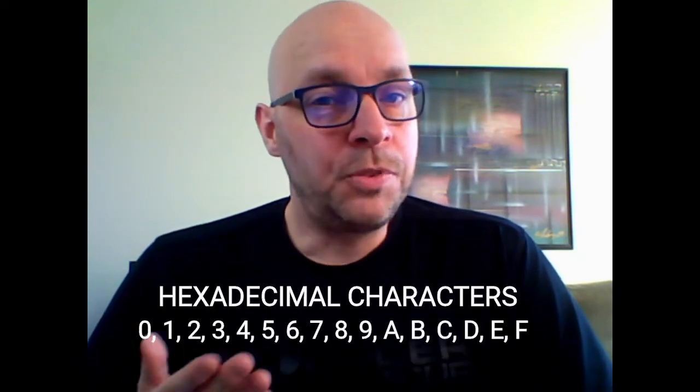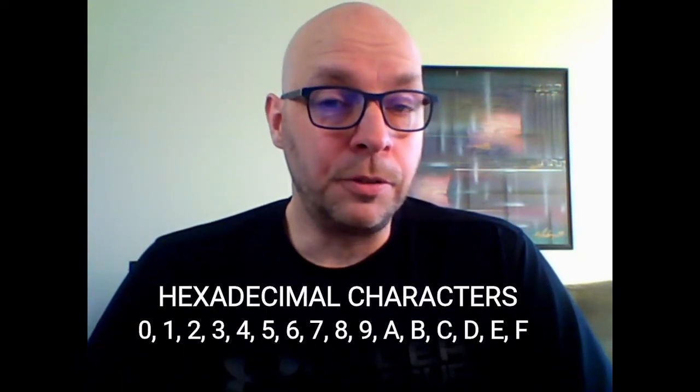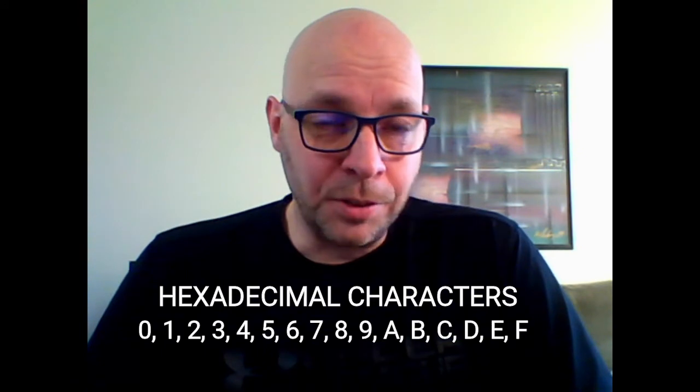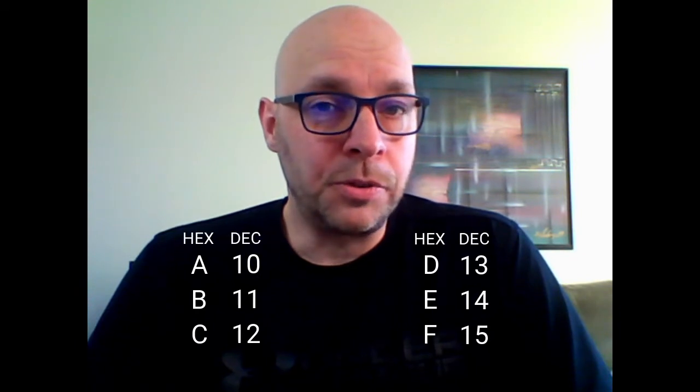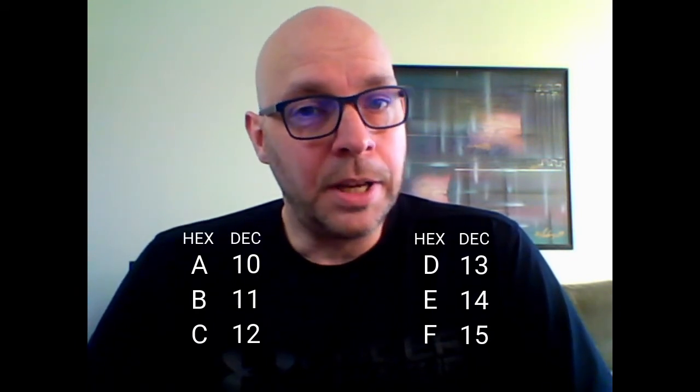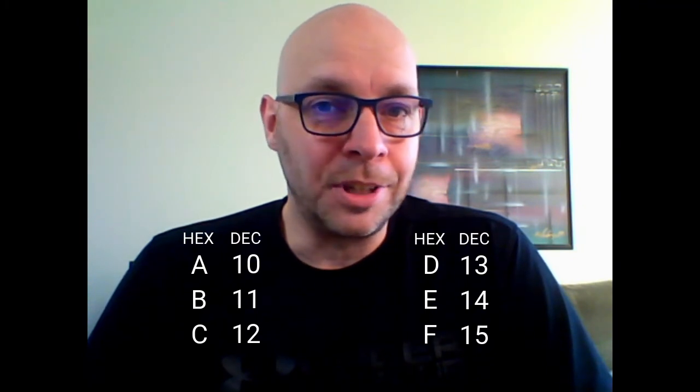Well, it makes sense that since it's a base 16 counting system, obviously it's going to have 16 possible unique different values for each character. In this case, we would use the letters A through F, where A would represent a decimal value of 10, B would represent a decimal value of 11, and so on and so forth up until you get to the letter F, which represents a decimal value of 15.